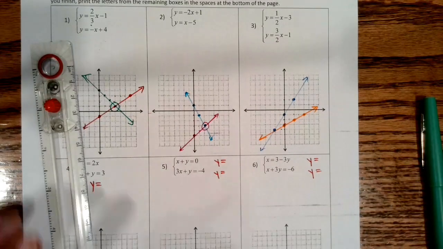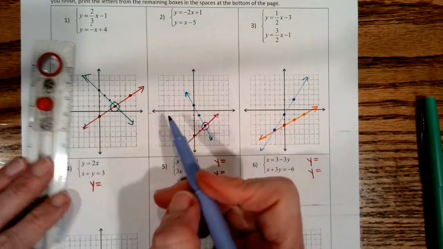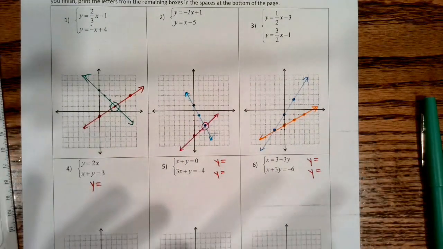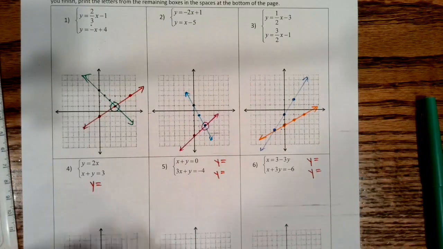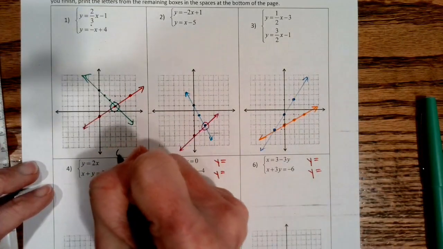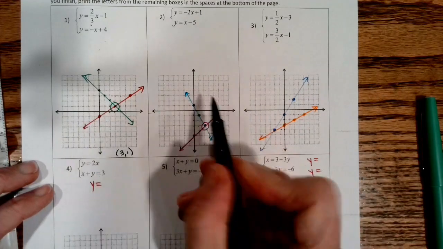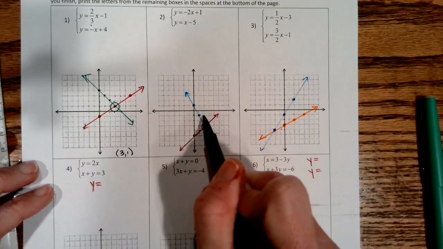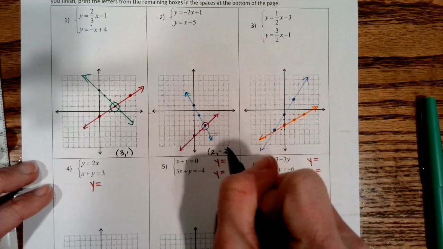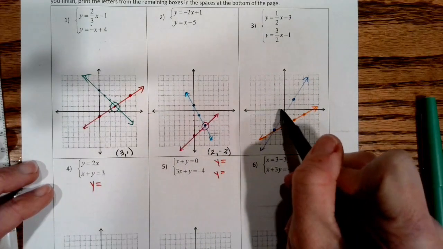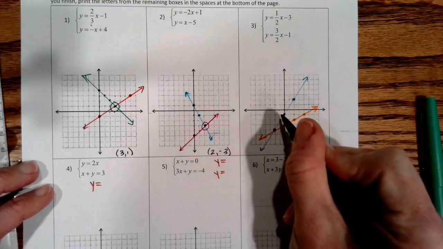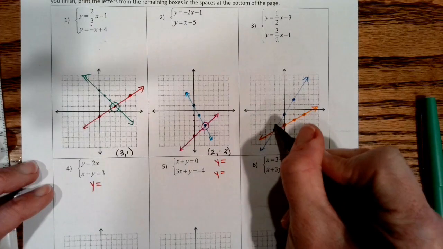Okay, so when you look at each of these, when I graph them, when I go to find where my graph intersected, I can see the XY ordered pair that they share. Over 2, down 3. Over negative 1, 2, down negative 1, 2, 3, 4.